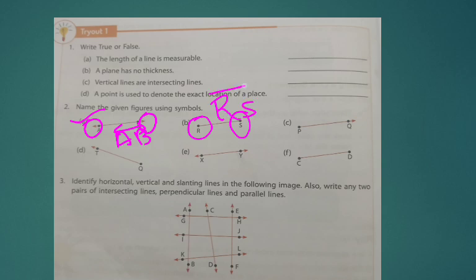RS, with no arrow mark. Next is C. There is one end point and one moving direction. Therefore it is a ray. So PQ is a ray. One side arrow mark should be there, right?